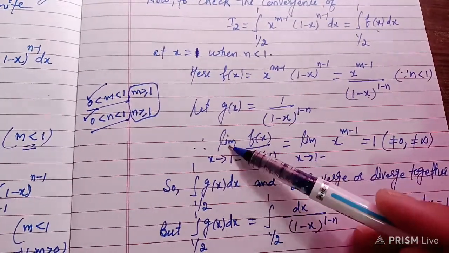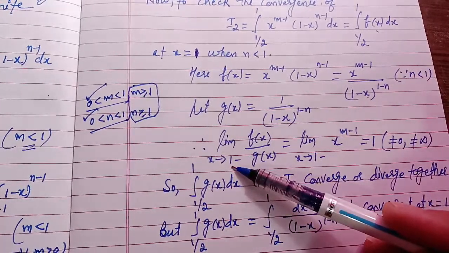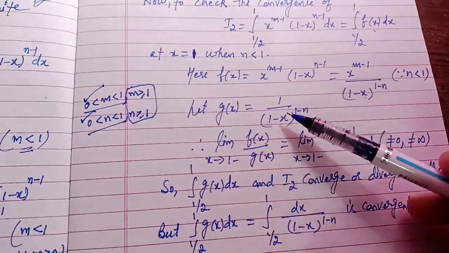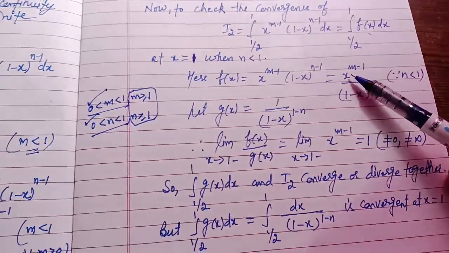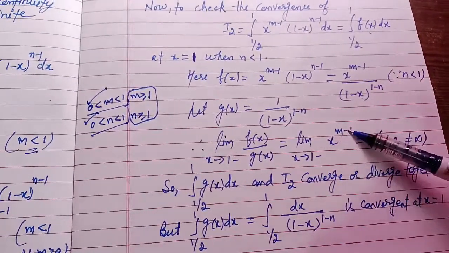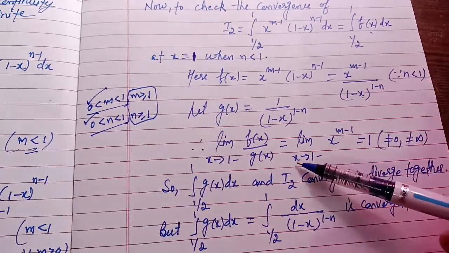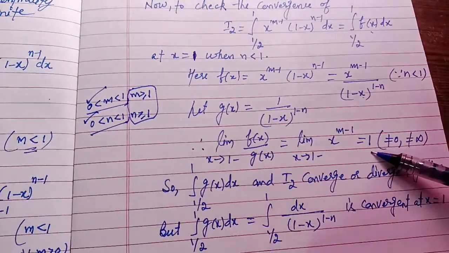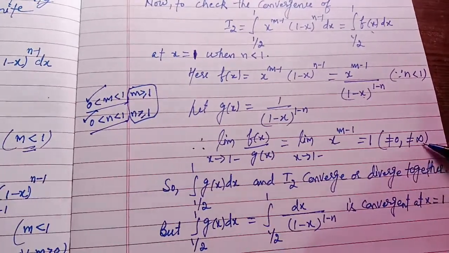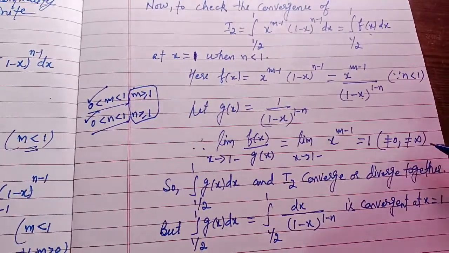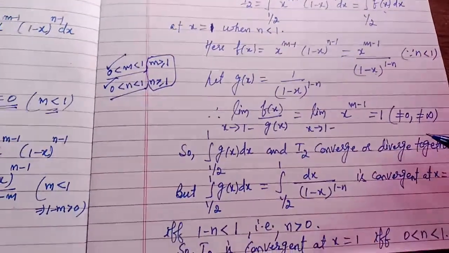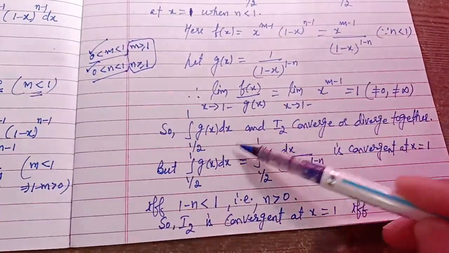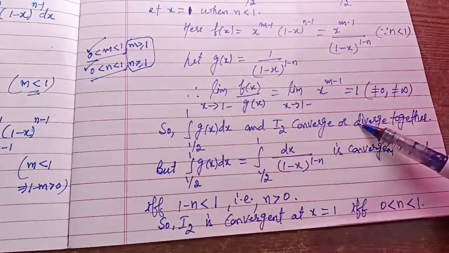So again when we divide f(x) and g(x), this term cancels out and we have only x to the power m minus 1. When we apply the limit x approaching 1, we again have value 1, which is non-zero and finite. So again this integral from 1/2 to 1 of g(x) dx and I2 converge or diverge together.